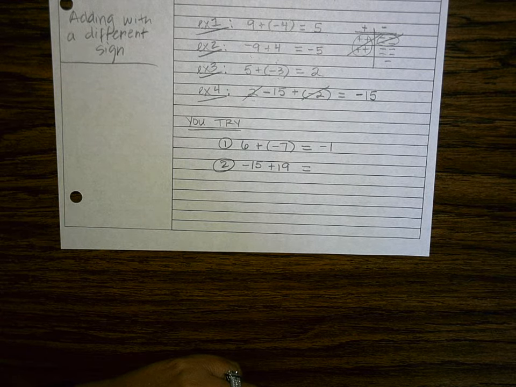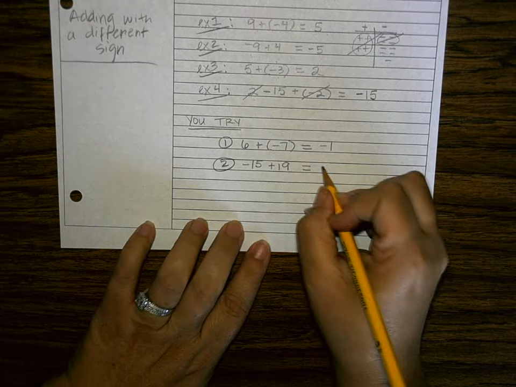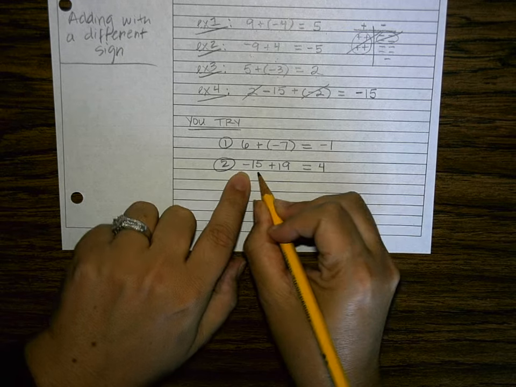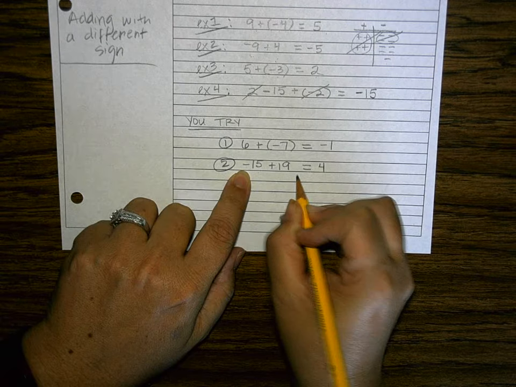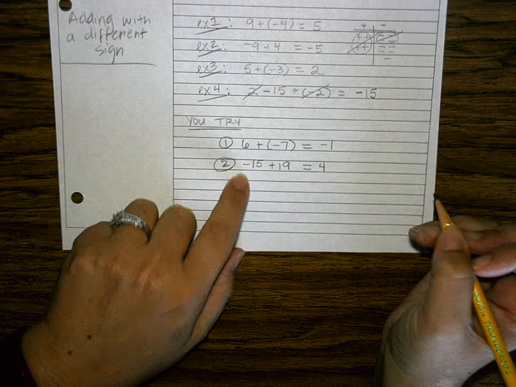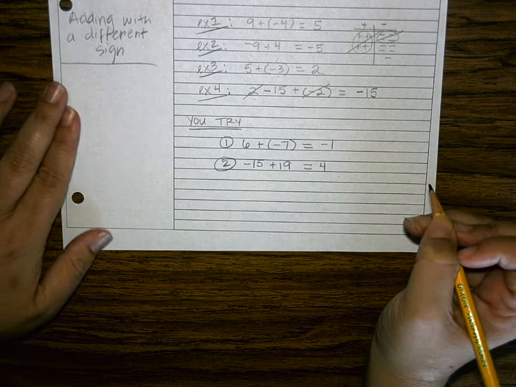All right, 1, 2, 3, go. 4. Mostly I heard 4, and that's right, because we have 15 negatives and 19 positives, right? So we have more positives than we have negatives. Everyone sees that, right? I hope. Okay, let's try another one.